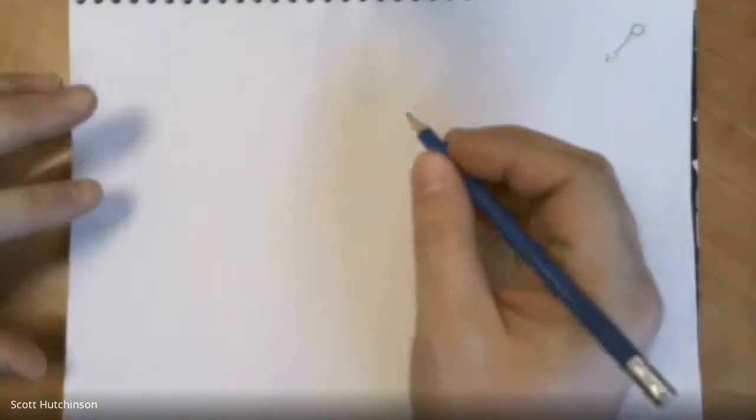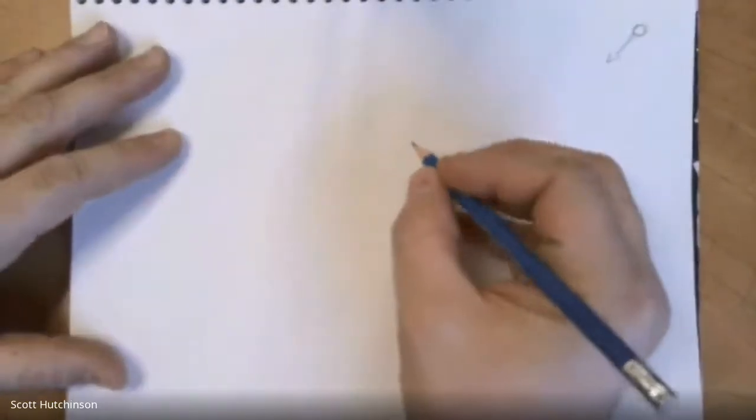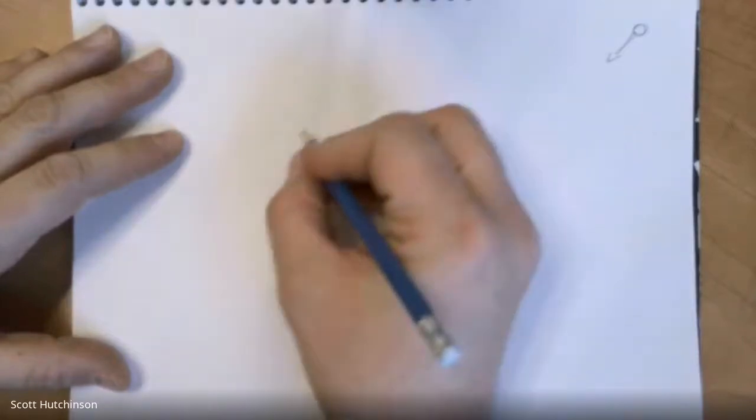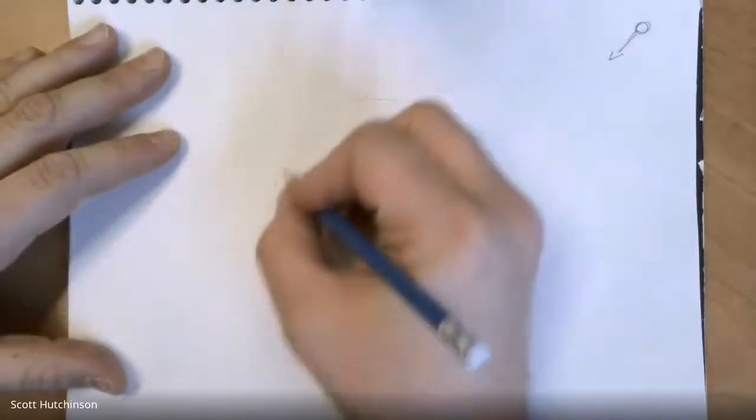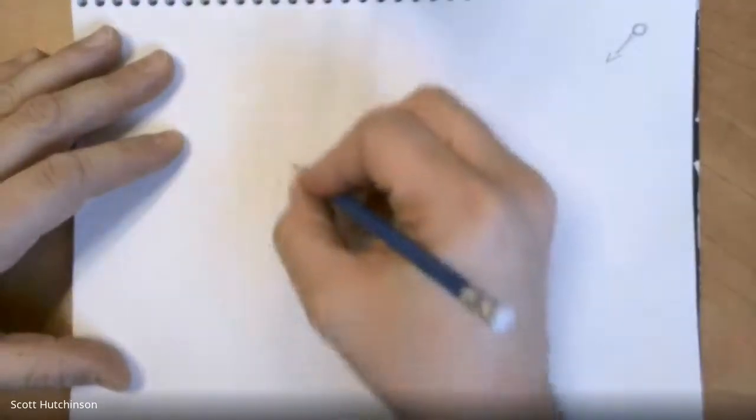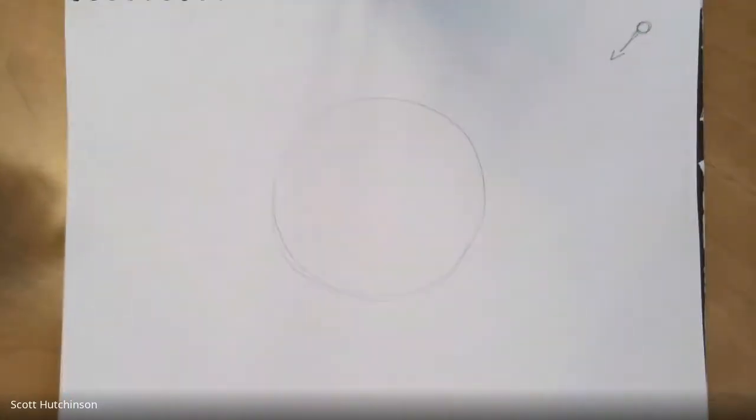All right, like I said, we're going to start with a sphere or a circle. If you have something circular that you would like to trace, that works. I also like to get you to practice making freehand shapes because the more you do, the better you'll get at it. So let's draw ourselves a circle to start. Okay, so there's our circle.